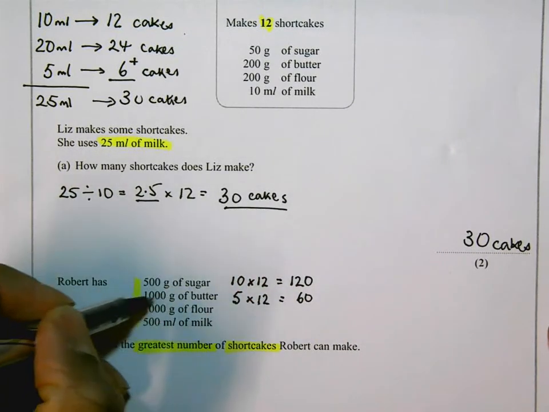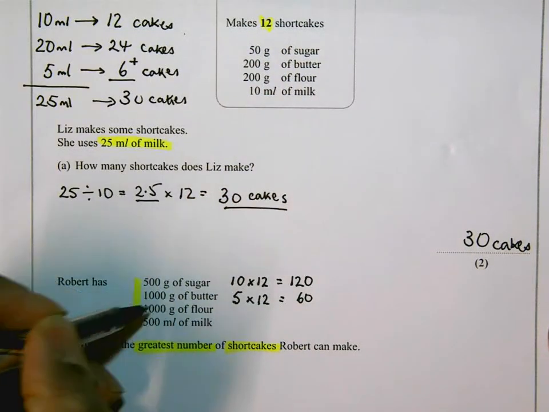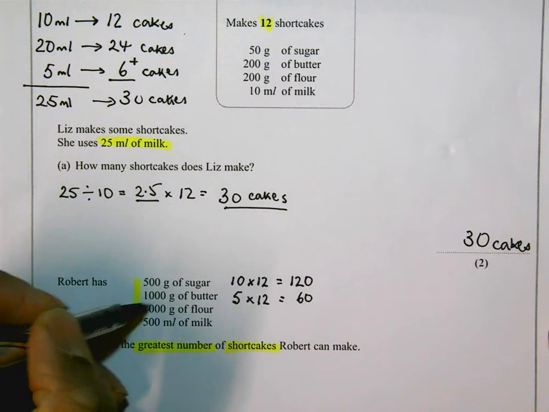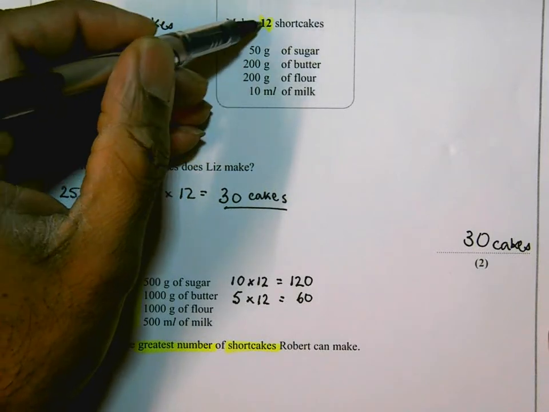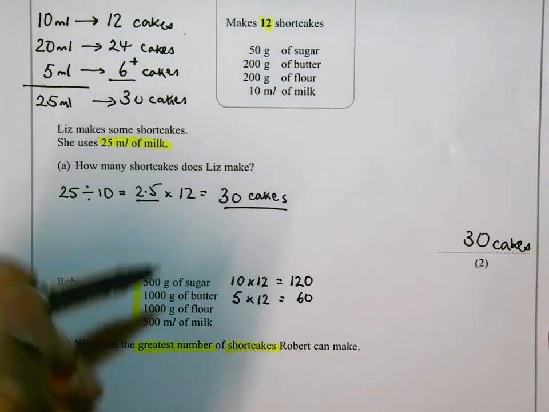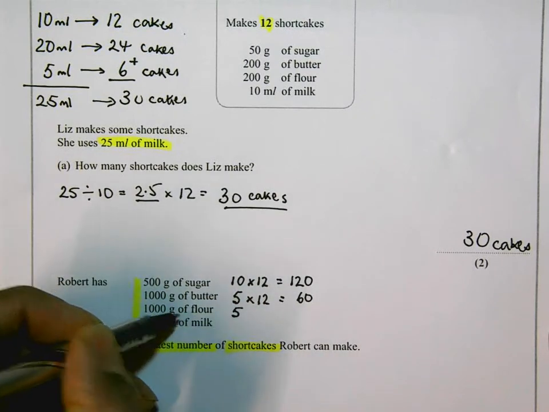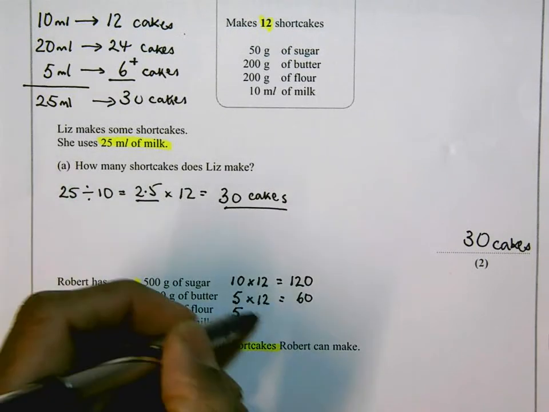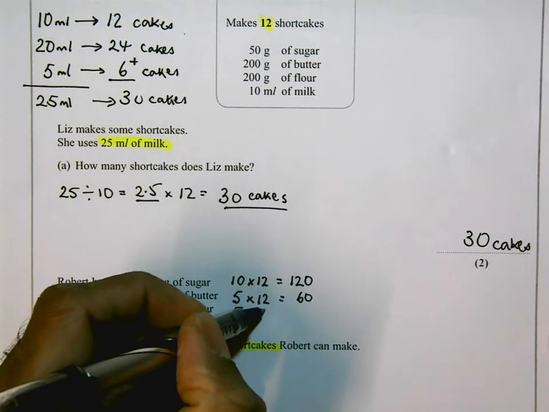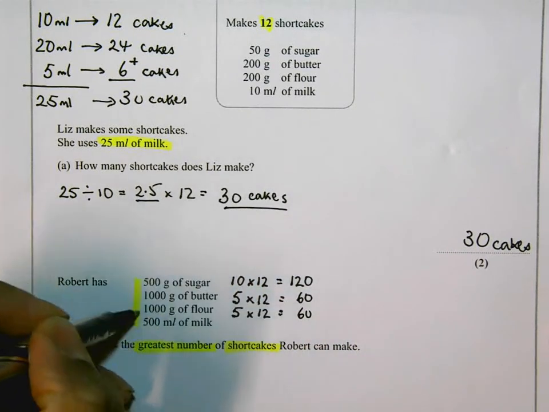With 1,000 grams of flour, again, with 200 grams of flour I can make 12 shortcakes, and 1,000 is 5 times 200, so I'm going to be able to make 5 times 12, which is 60 shortcakes.